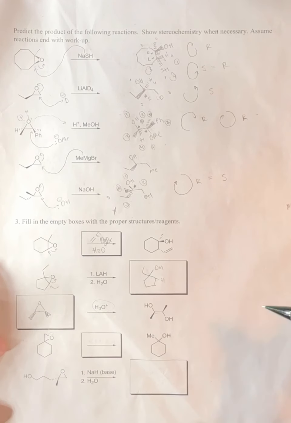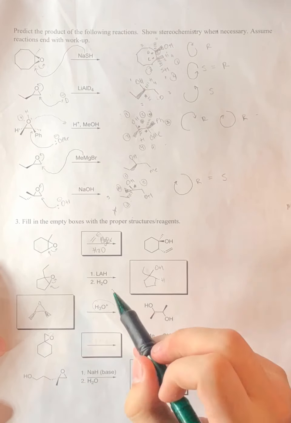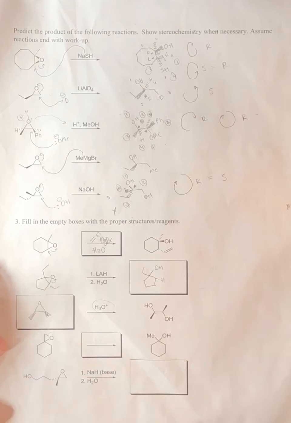So something that is going to contain hydrogens, as we use right here, is going to be LAH. And it's also going to be under anionic conditions, so that's exactly what we're going to use here.